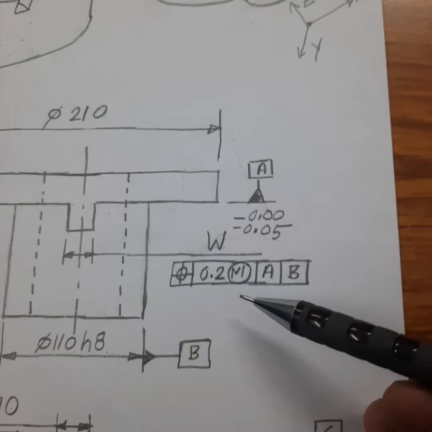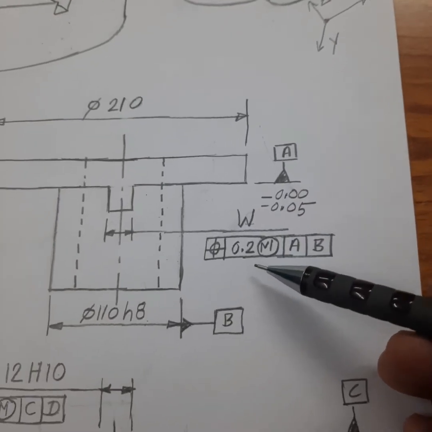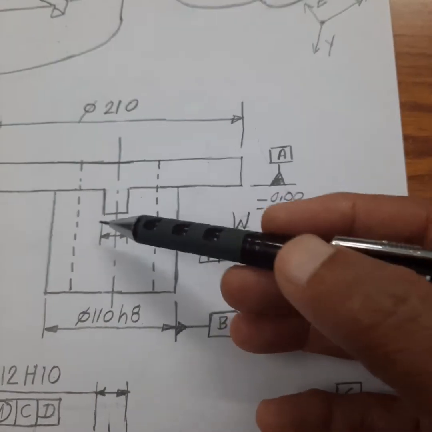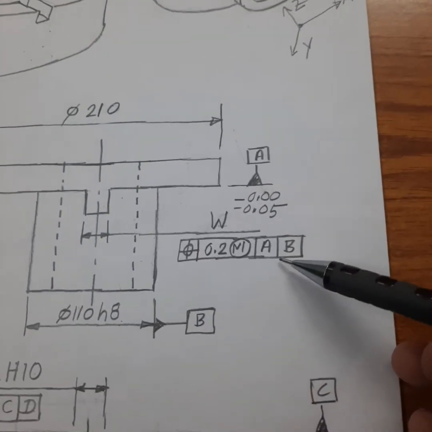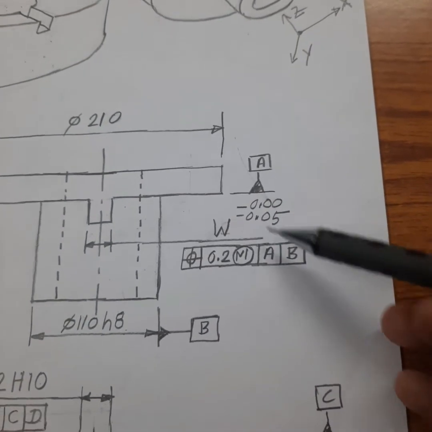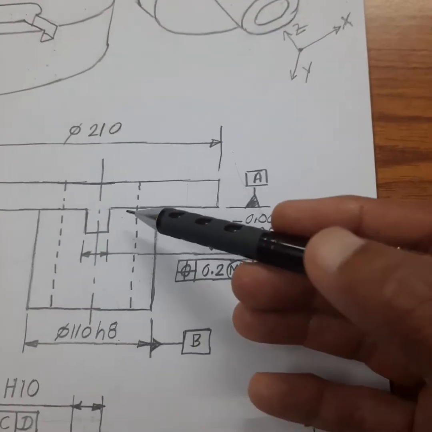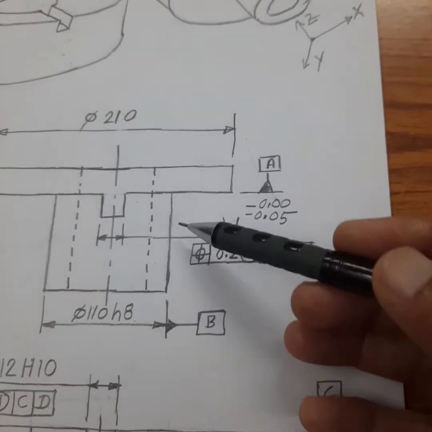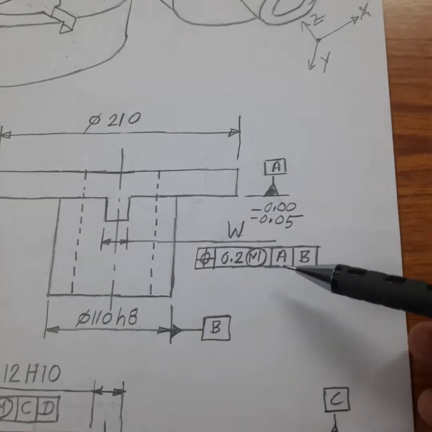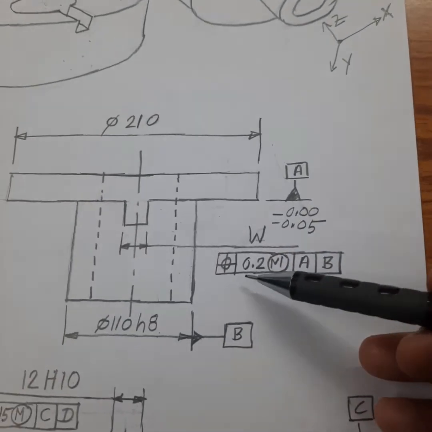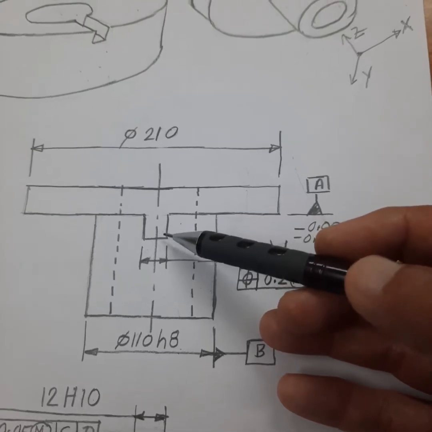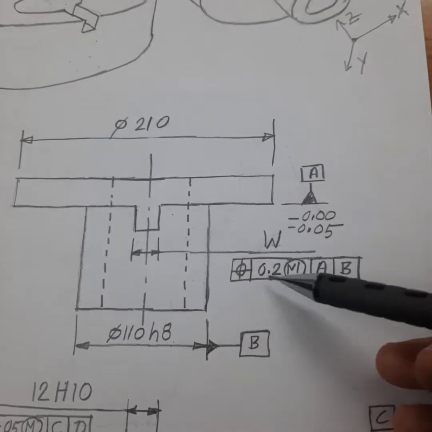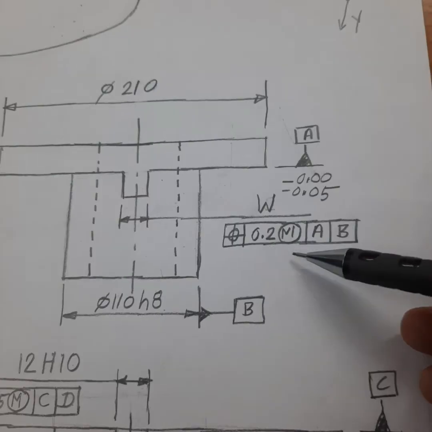A position tolerance of 0.2 is assigned to control the symmetry of this tongue with respect to the spigot. So taking A as the datum, where A is the datum plane, and B is the axis of the spigot, the symmetry of this tongue is controlled within a tolerance of 0.2 at MMC.